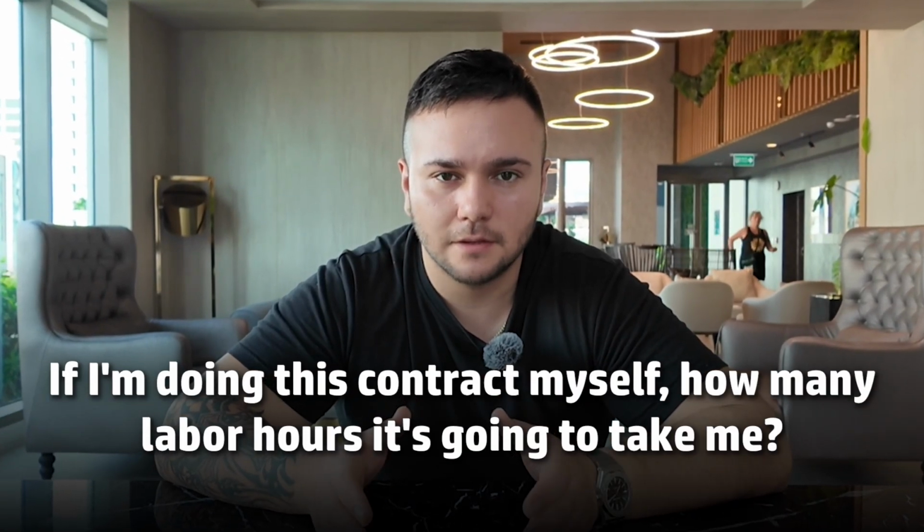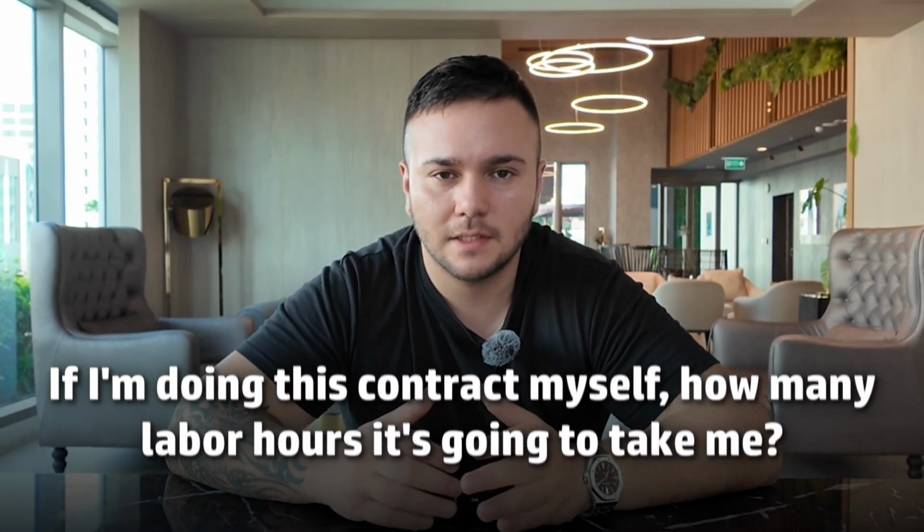And we're not gonna price these contracts by square footage. We just simply take this information just to make sure that we're estimating the right labor hours. Overall, when you're doing the walkthrough, you wanna ask yourself, if I'm doing this contract myself, how many labor hours is it gonna take me? Just so you can have different perspectives.